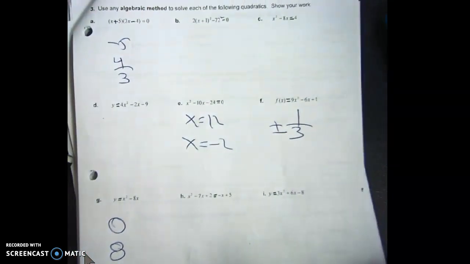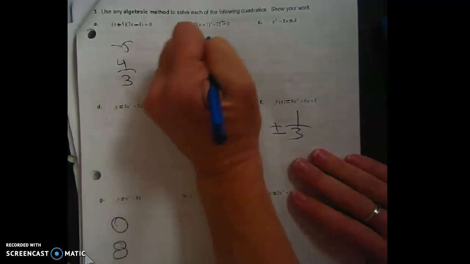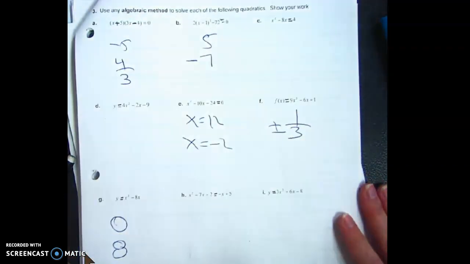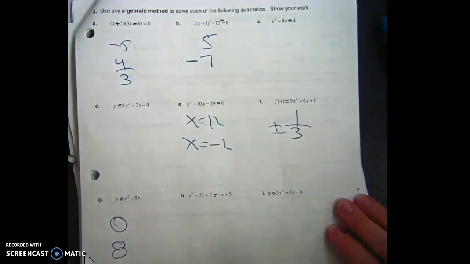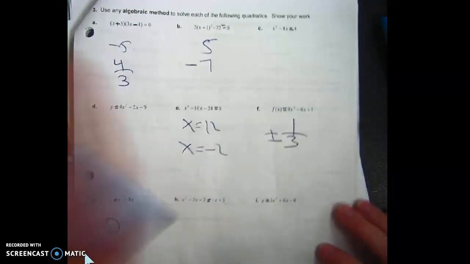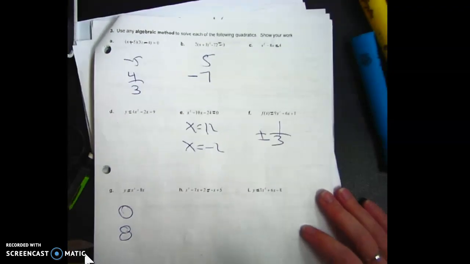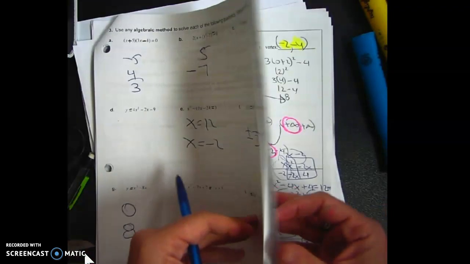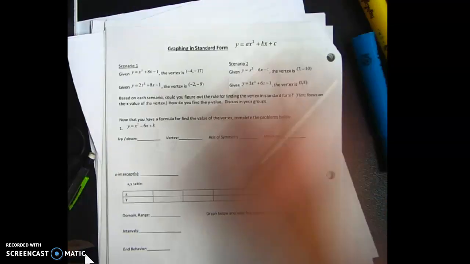So some of them are going to be a little bit more difficult to do in your head. Let's see, 36. I know 5 is going to be one of them, and negative 7 is going to be one of them. And the rest of them, I can't do that in my head. So you're going to have to pick if you're going to be doing the quadratic formula, if you're going to complete the square, or if you're going to factor. And this is your responsibility, okay? Until the next video.